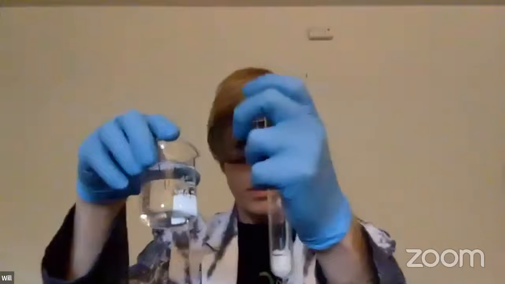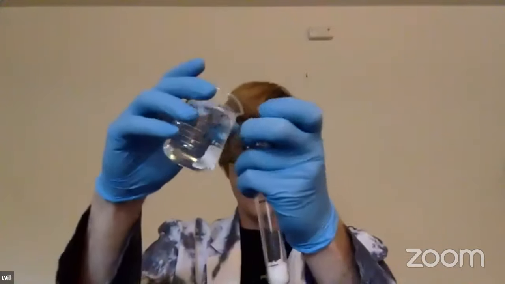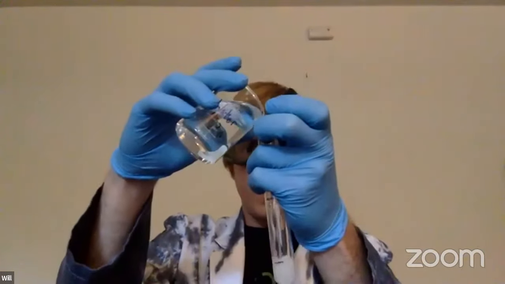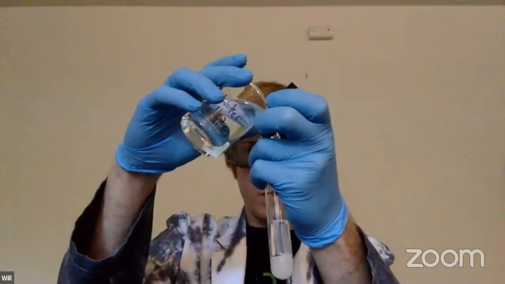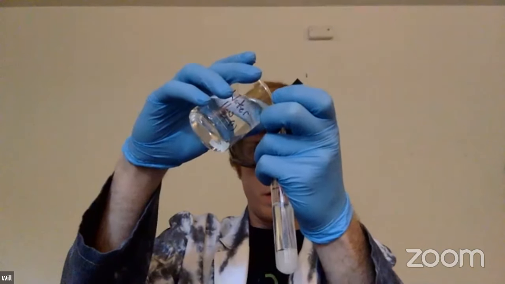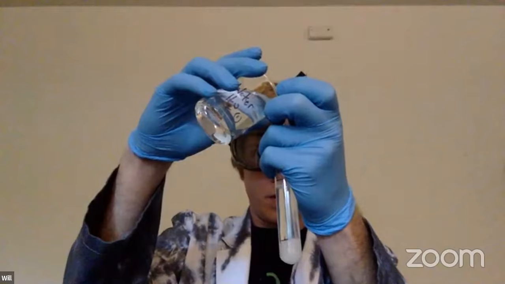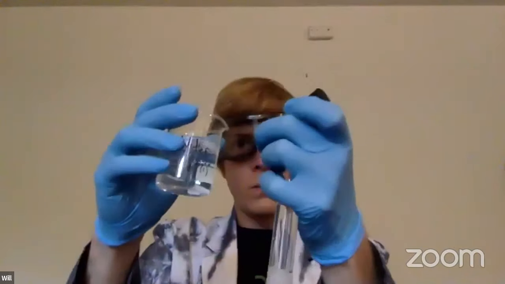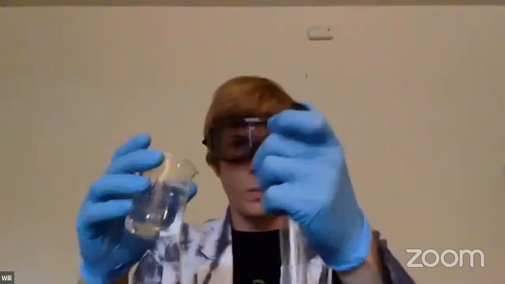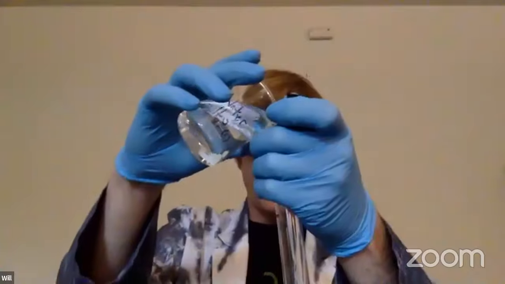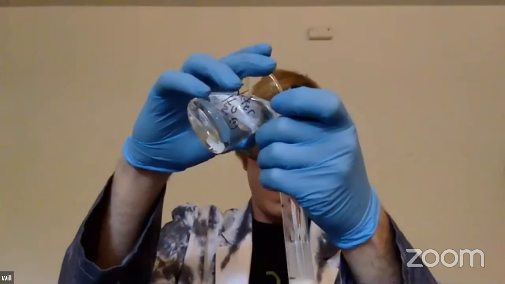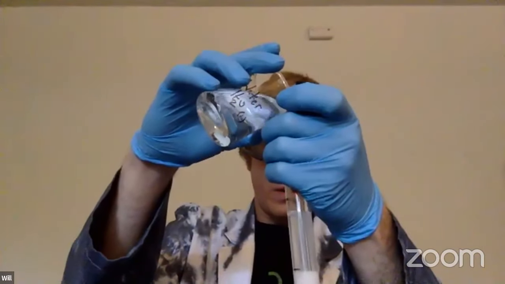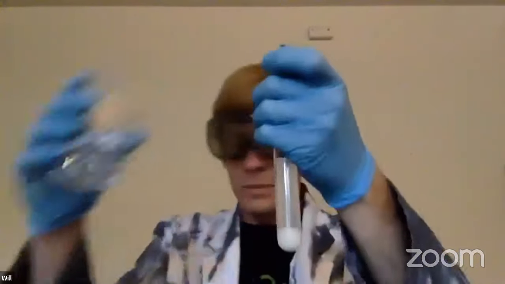So here we have colder water going into our coarser salt. Whoa, can I get that back in? Yes. All right. And then we're going to add cold water to our finer salt. Okay, as I said, I'm not going to mix these. We're going to see what happens.